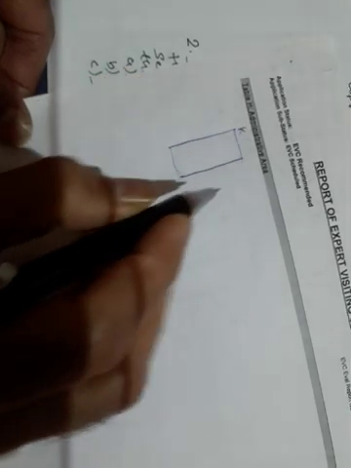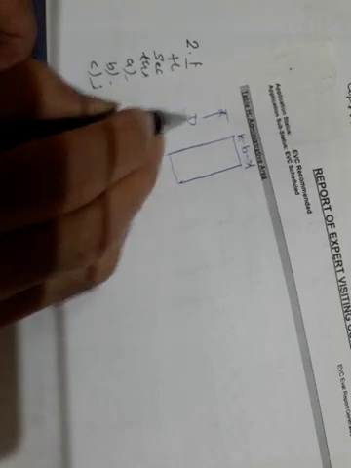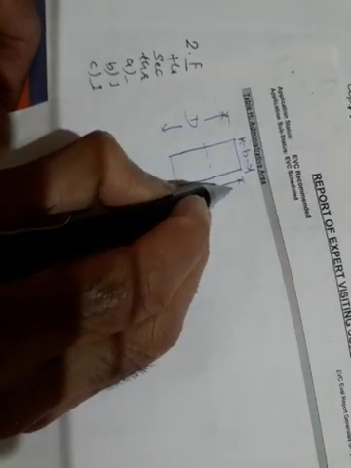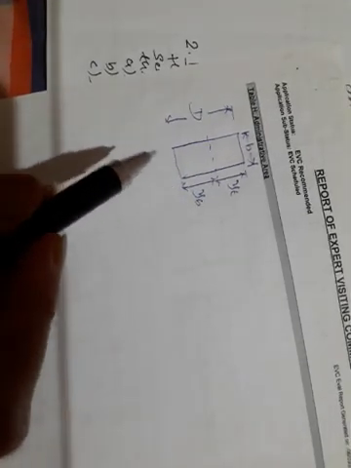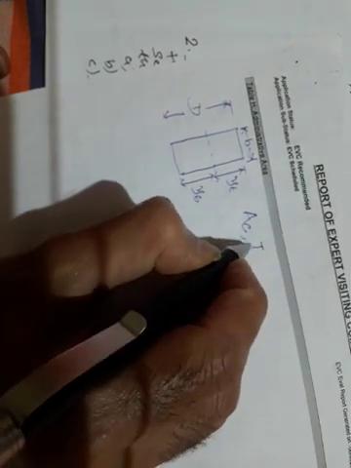By using these preliminary design rules, I can fix the breadth B, and we have various thumb rules, and I can also fix the depth D. Once you know B and D, you can easily fix YT and YB also. So B, D, YT, YB can be easily fixed, and by knowing this, you can calculate your AC, or even your moment of inertia.